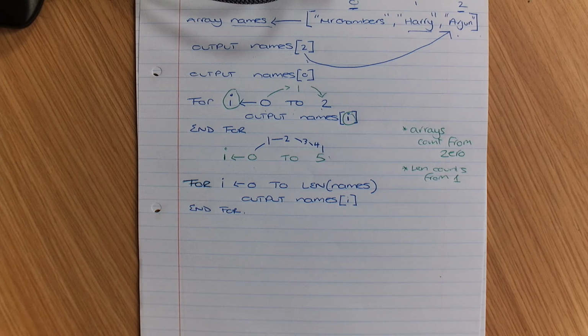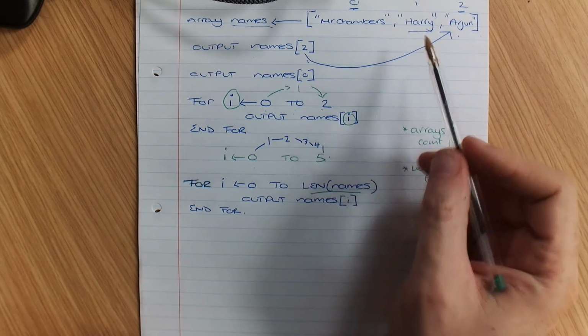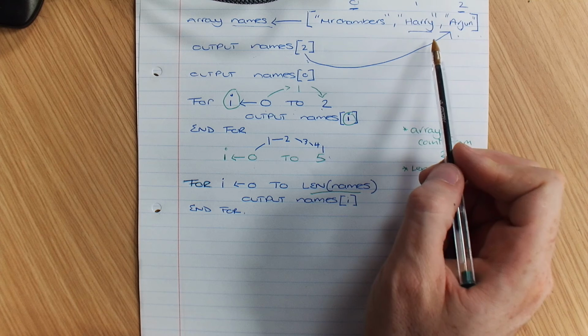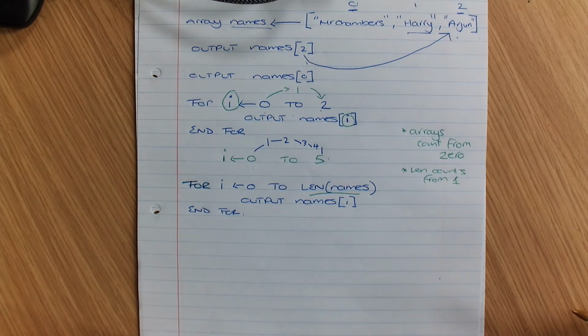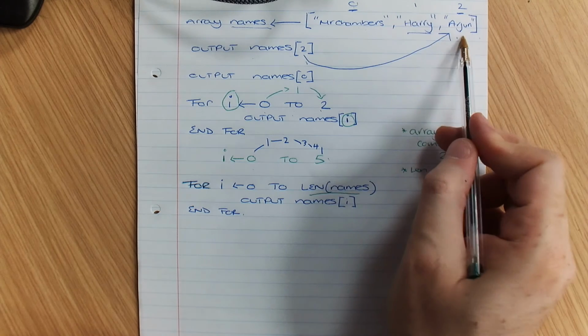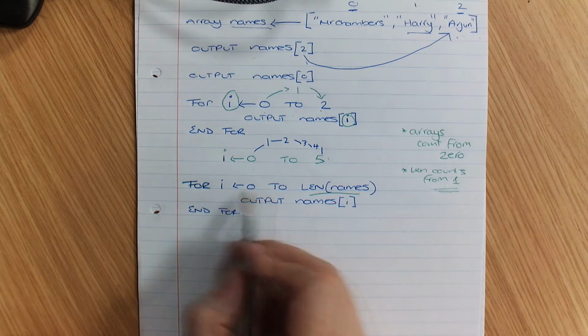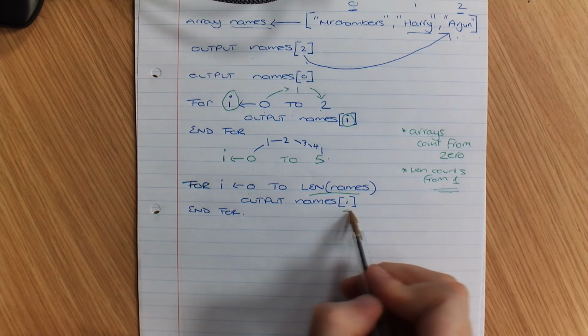So what am I going to need to do to my program? You just put len names -1. Perfect, well done. Yes, because what is len going to be in this program? Pardon? Would it be Harry? No, what is the length of this list? Count it. 3. It's 3, because len starts counting from 1. 1, 2, 3. So if I put 0 to 3, it's going to go out of range if I use it as the index.